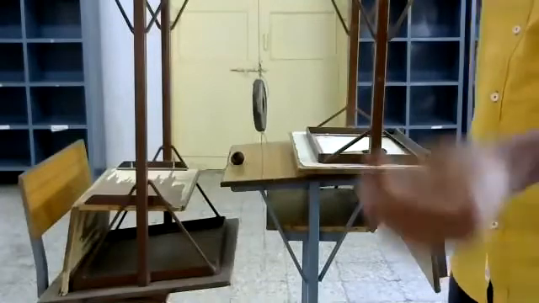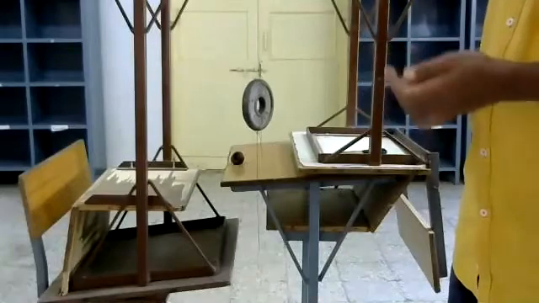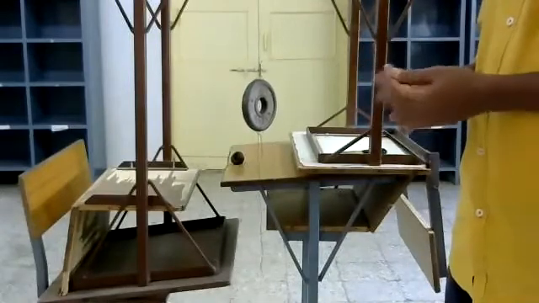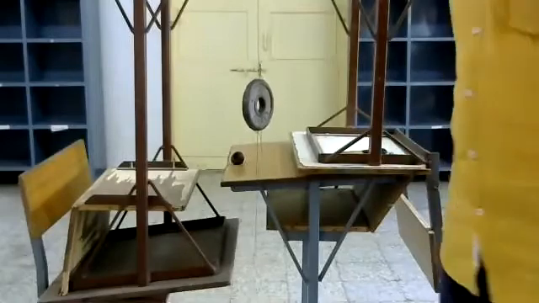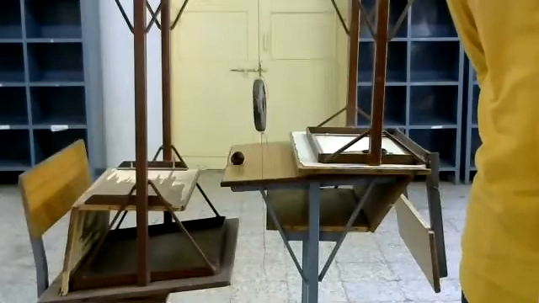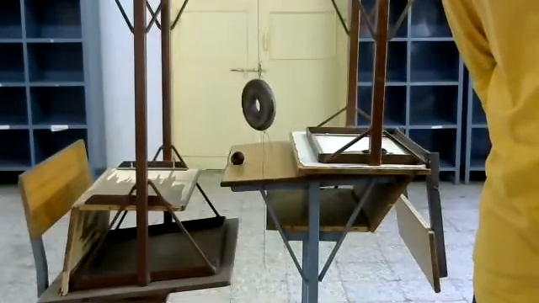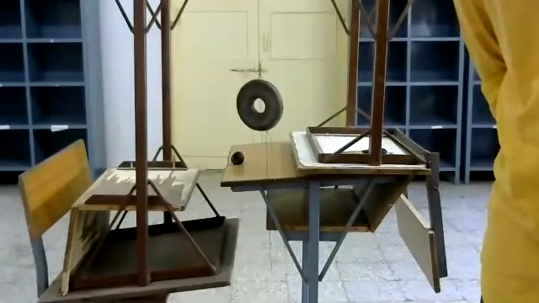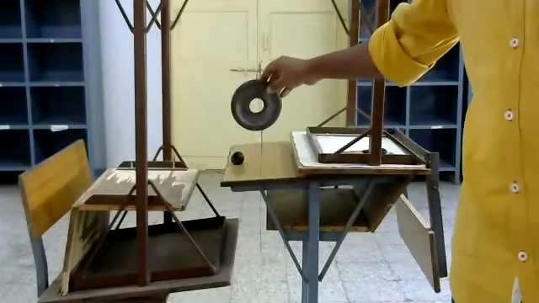Can you explain it from an inertia point of view? When you pull it hard, something has to break, right? So when you're pulling it really hard, the inertia of the weight prevents it from moving.